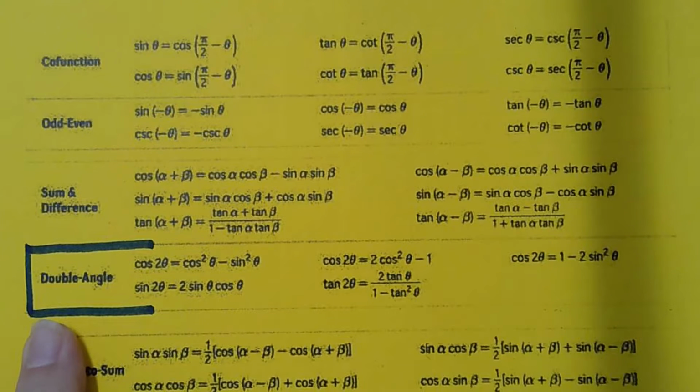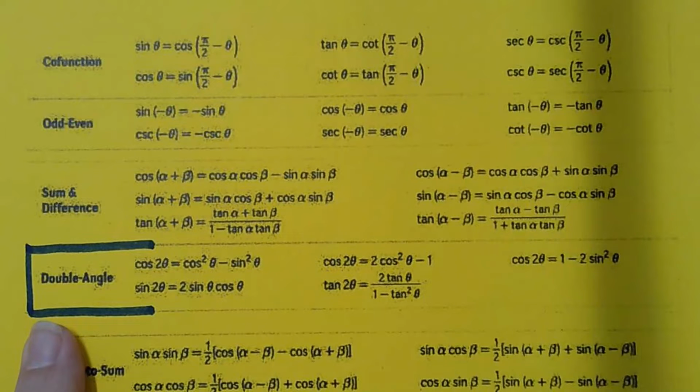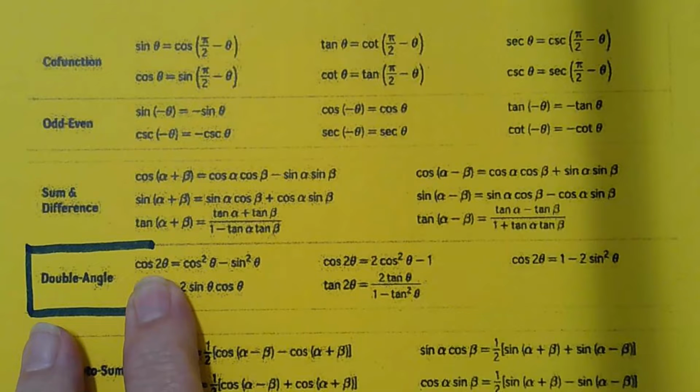All right, so today we are going to be looking at double angles. If you look on your yellow formula chart, you will see that we have three different identities that all say cosine 2 theta. And then we have one for sine of 2 theta, and then we have one for tangent of 2 theta. So these are the 5 identities that we are going to be working with today.